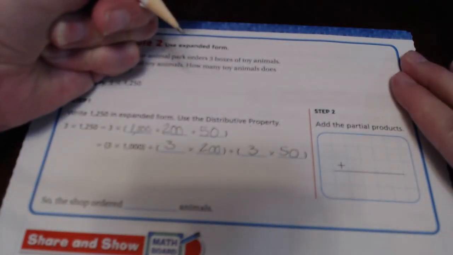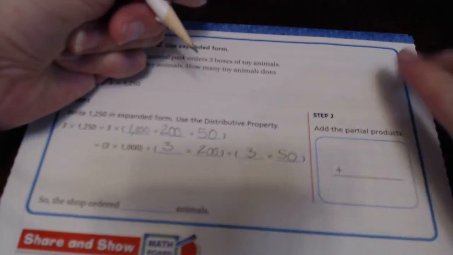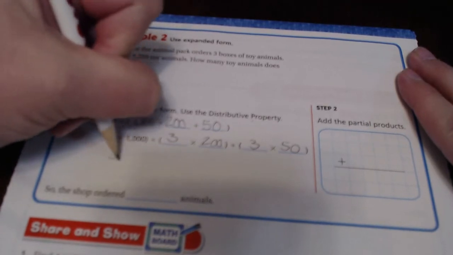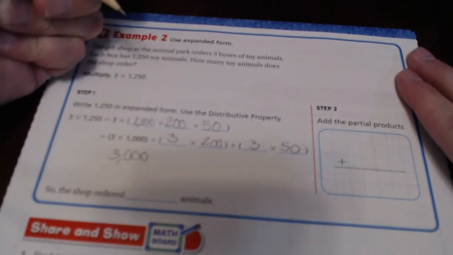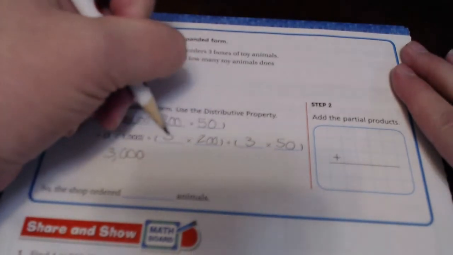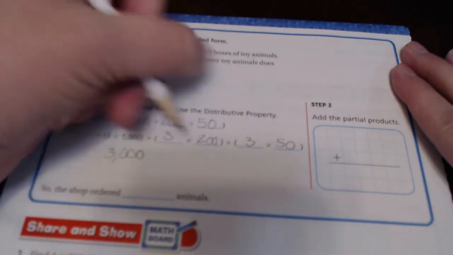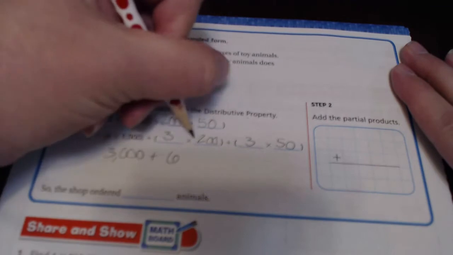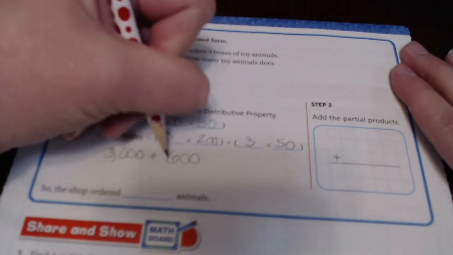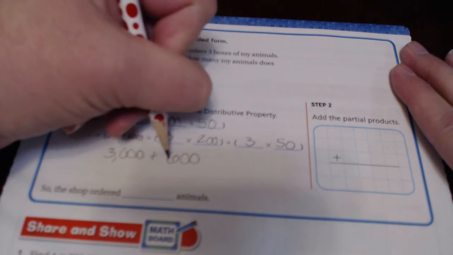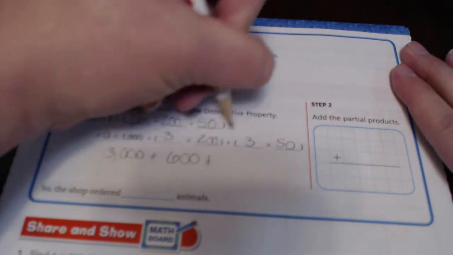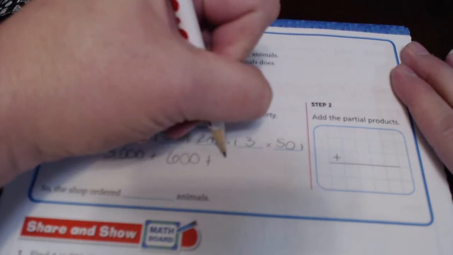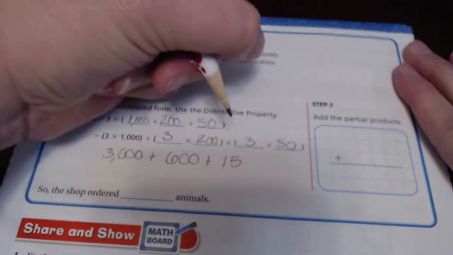Okay. Second step, add the partial products. So now we have to multiply these all out. So right here in this space, 3 times 1,000 is 3,000. 3 times 200. Well, what's 3 times 2? Yep, it's 6. Add the 2 zeros. So 3 times 200 is 600. Plus 3 times 50. Well, what's 3 times 5? 15.